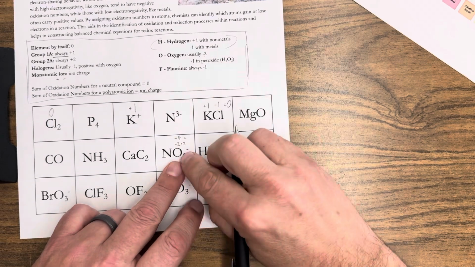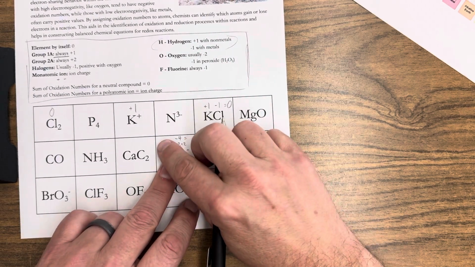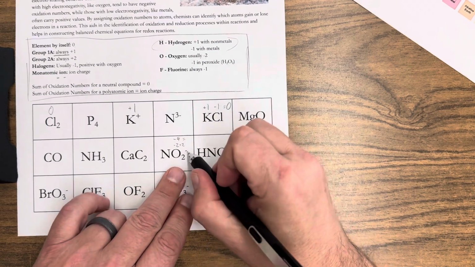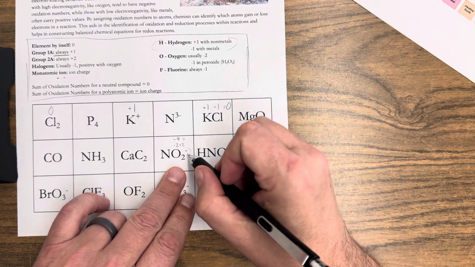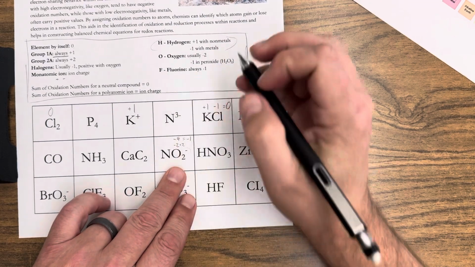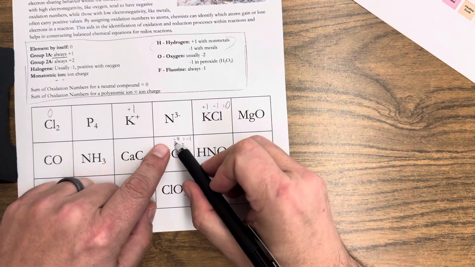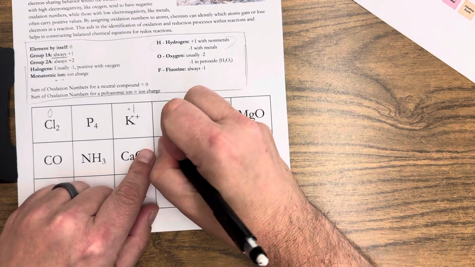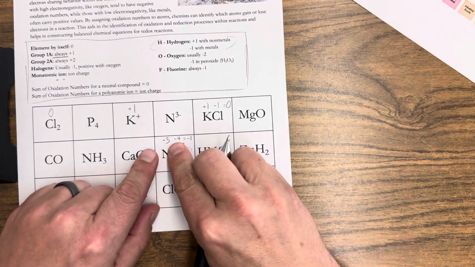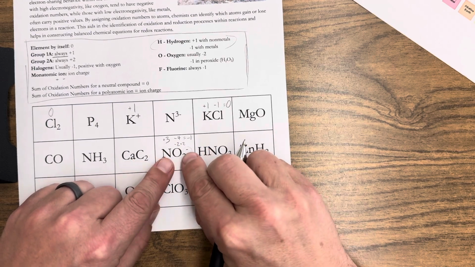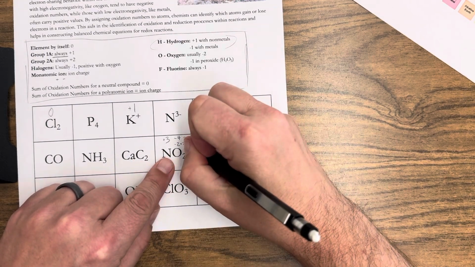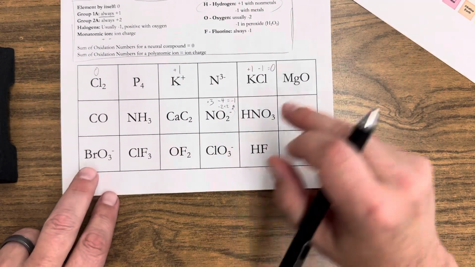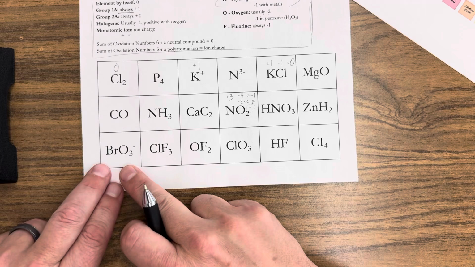I know that the oxidation numbers of the nitrogen and oxygens are going to equal the charge, which is -1. So what number plus -4 equals -1? +3. So +3 and -4 equals -1. And I got that -1 from here, right? All right, let's try another one. We're going to try this one down here.